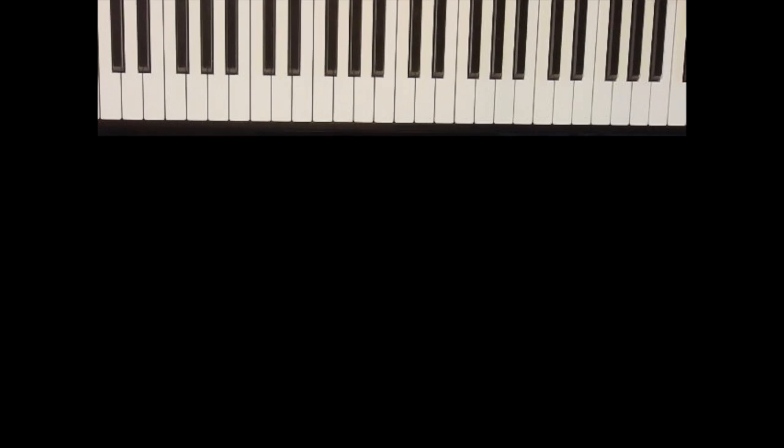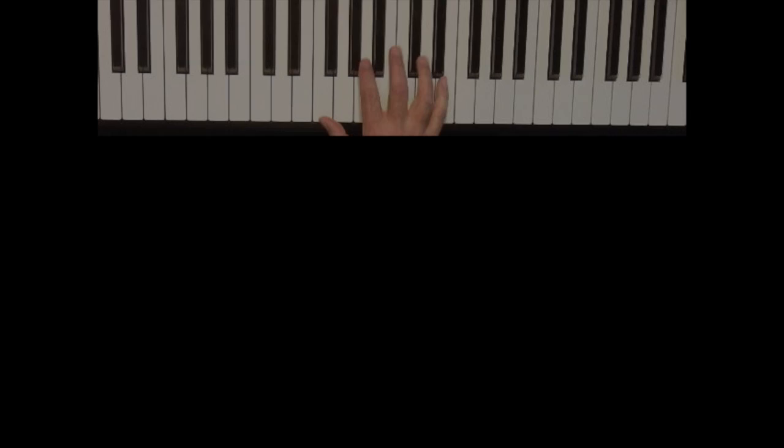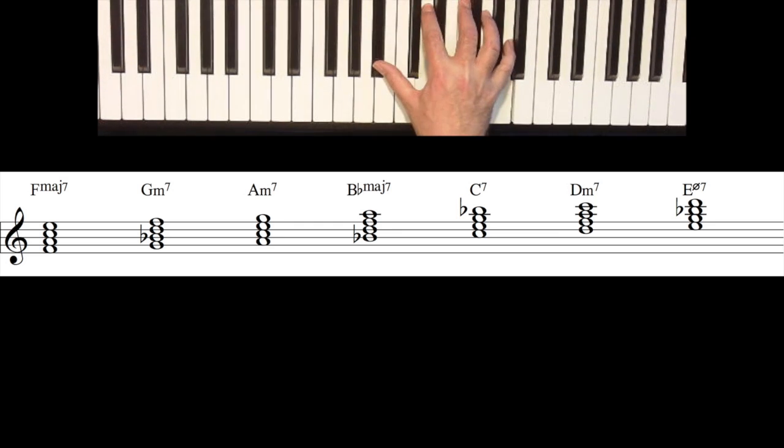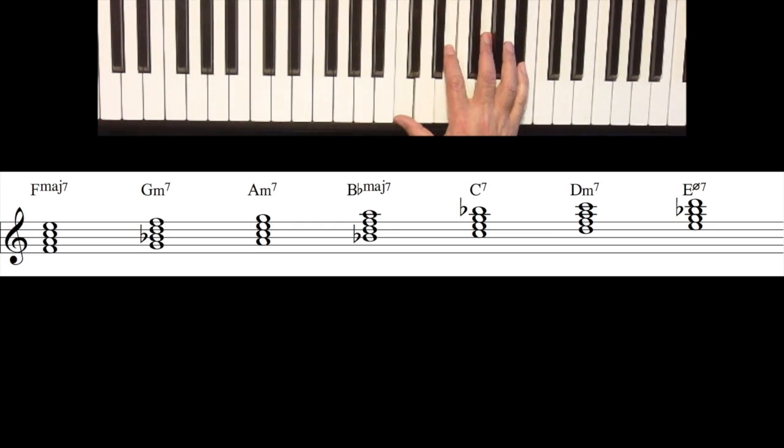We build chords from scales, and we usually use 4-note chords called seventh chords in jazz. So in the key of F, we can build these 4-note chords by playing alternate notes: F major 7, G minor 7, A minor 7, B flat major 7, C dominant 7, D minor 7 and E half diminished, which is sometimes called minor 7 flat 5.